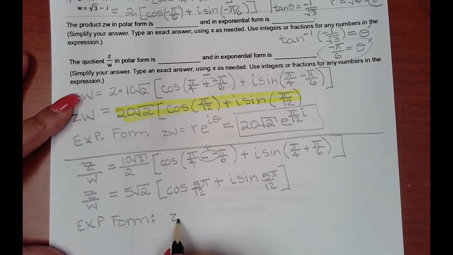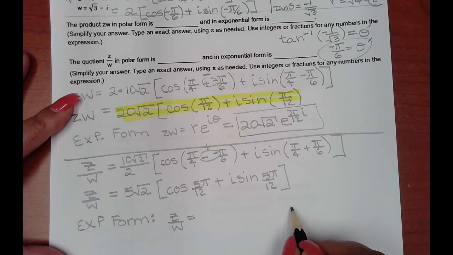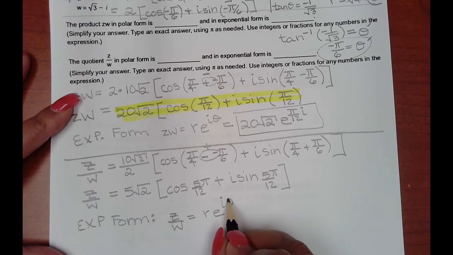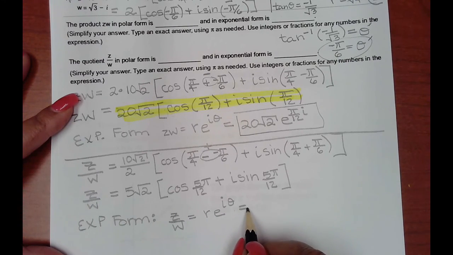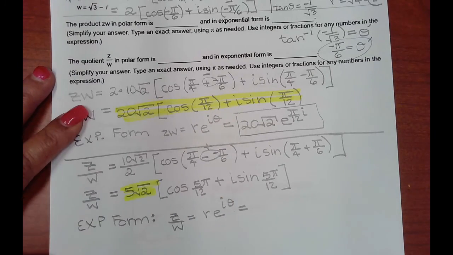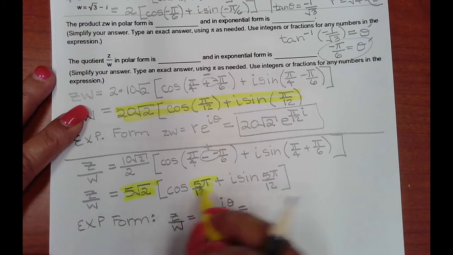And if you're going to give that answer in exponential form, then it would just be the quotient, but we'd be using that form r times e raised up to a power of i times theta. So that r value would be this right here, what you got when you got the quotient, and the theta would be this.